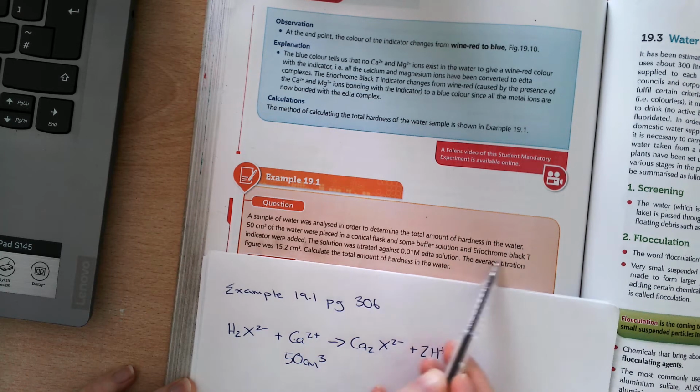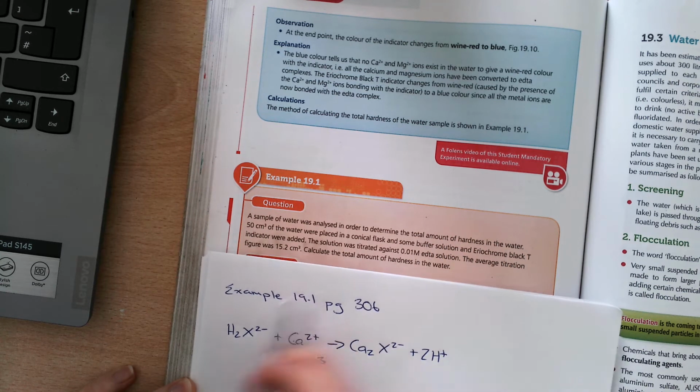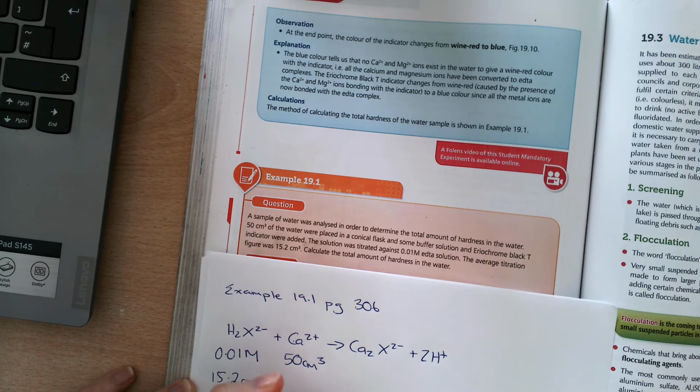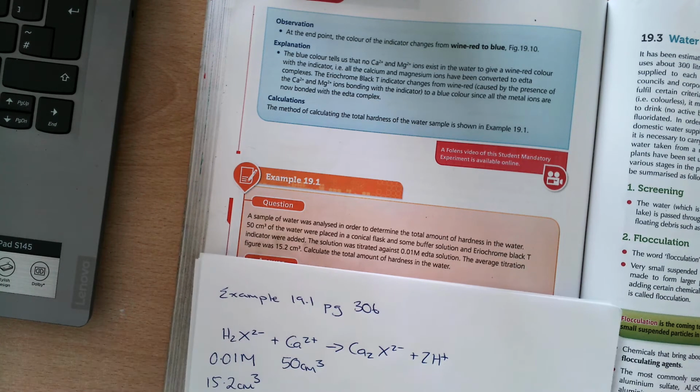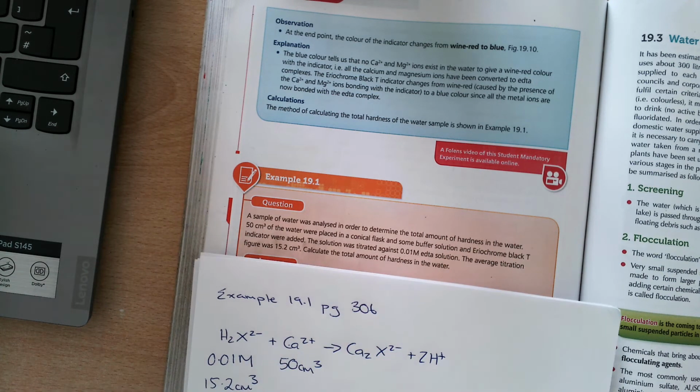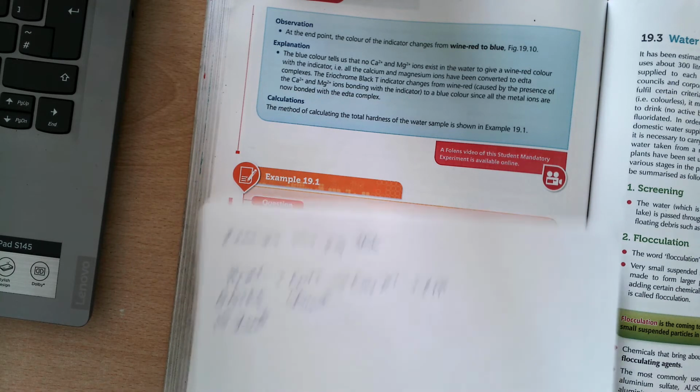And some buffer solution and Eriochrome Black T. The solution was titrated, and this is my EDTA ion here, 0.01 molar, and my average titration figure was 15.2 centimetres cubed. And I'm asked to calculate the total amount of hardness in water. Now, when we look at hardness in water, we look at ppm, so I'll get to that at a later stage.